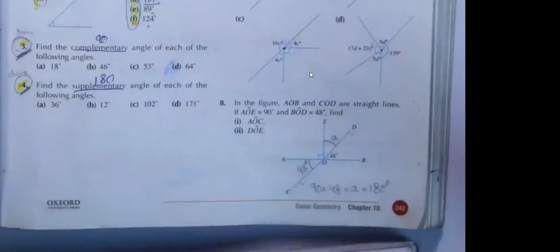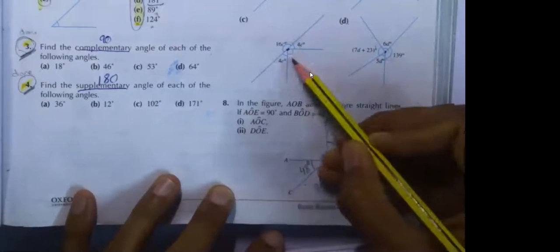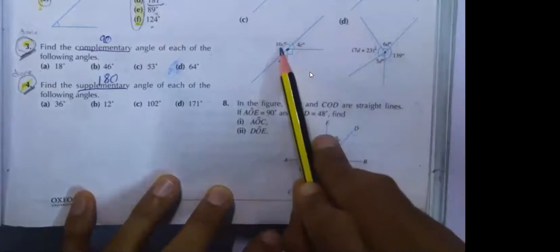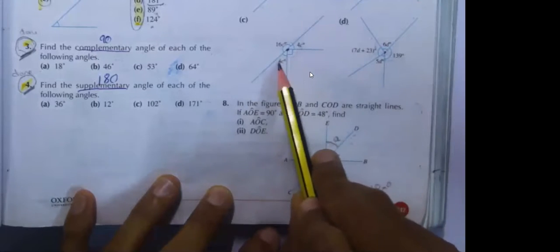Now, part C. Part C. What's the equation? Who's going to tell me? Javeria? Okay, so it will be 16c plus 4c plus 4c plus 90. Right, because again, the sum of all the angles around the point should add up to 360. So 16c plus 4c plus 90 plus 4c.